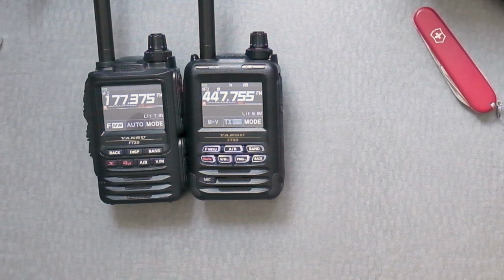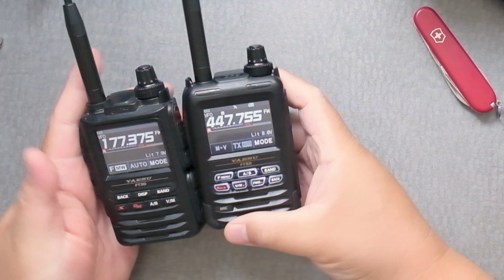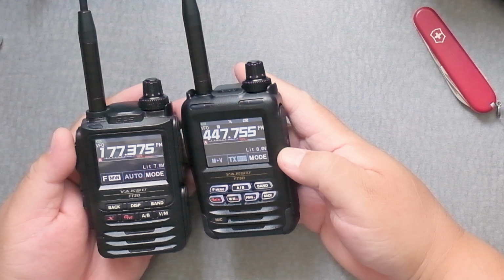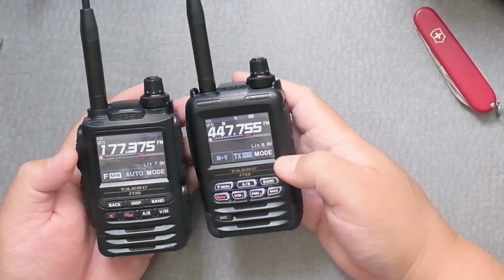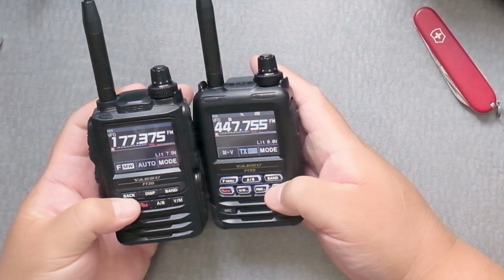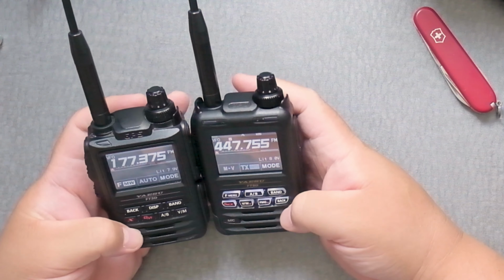So one other thing that apparently they did, and it's really hard to quantify or qualify: apparently the FT5D has a slightly better screen. Some people say the contrast is better.